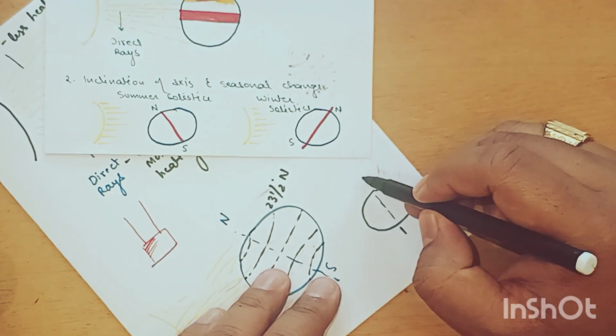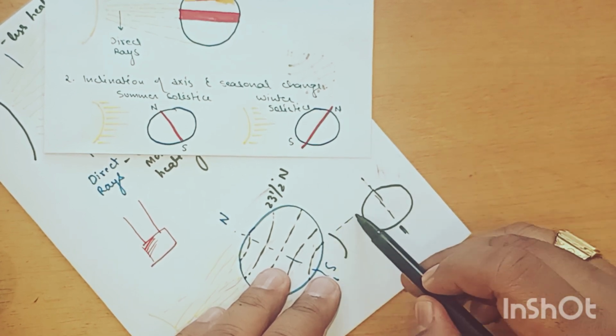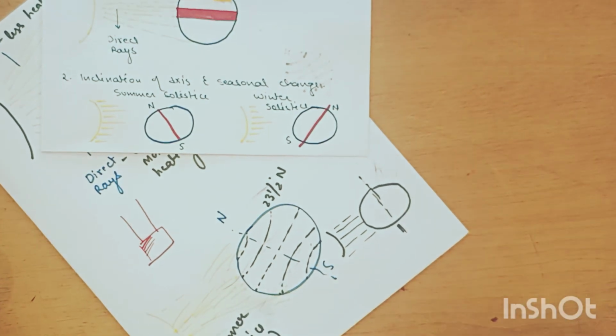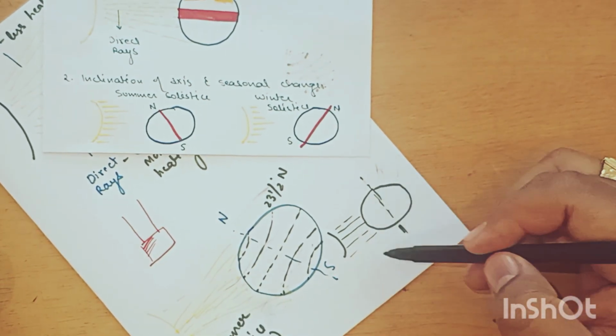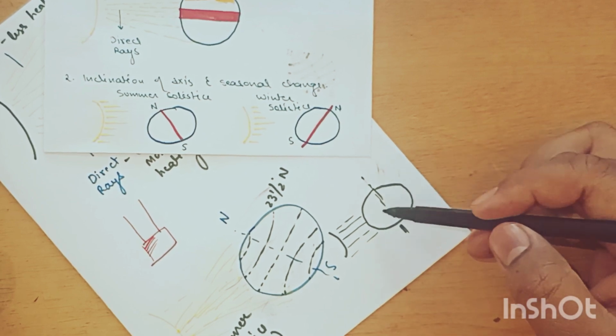If this axis were like this, straight, and this was our sun, then the sun's rays are equally distributed. Then this side will have summer season, this whole side will have summer season, while the other side will have winter season.